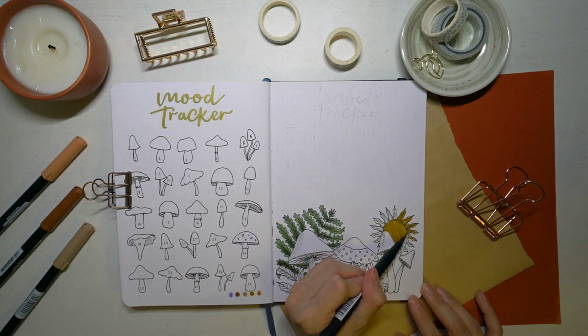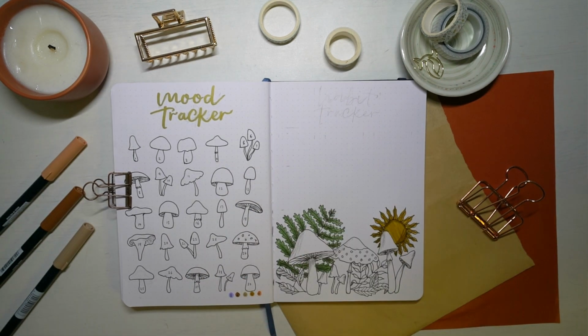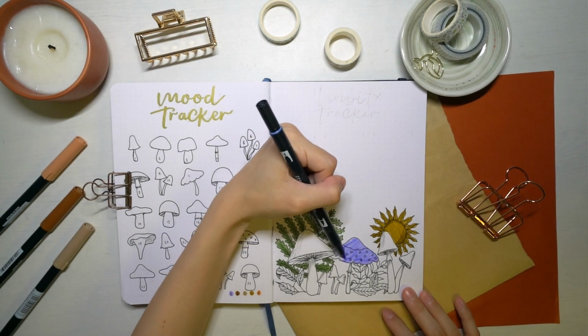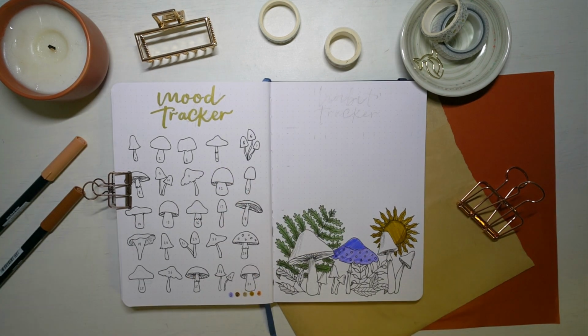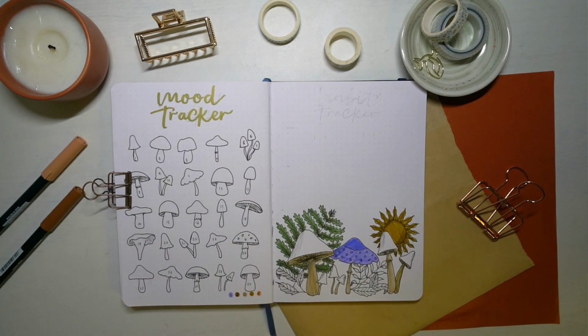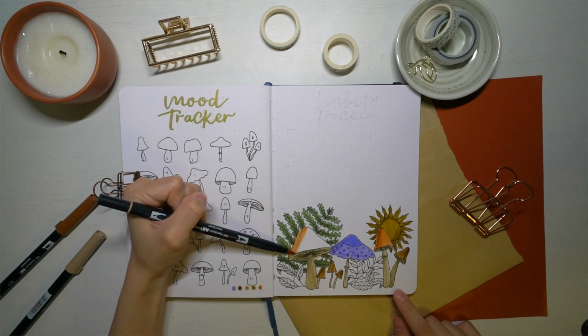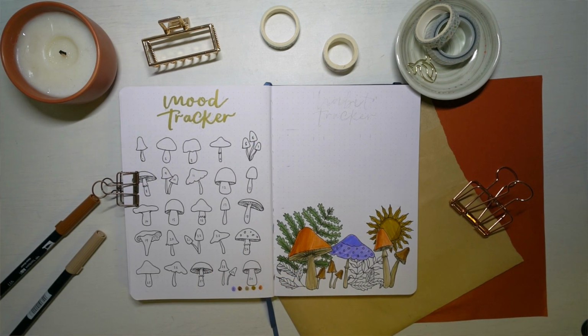Just coloring my sun in with my nice yellow ochre pen once again, and I decided to use this purple color as well, and I'm not really sure how I feel about it. I don't really know if it fits in with the rest of the color scheme, but I kind of like it, and given that it's in the center, it kind of looks like it's distinct from the rest of the mushrooms.